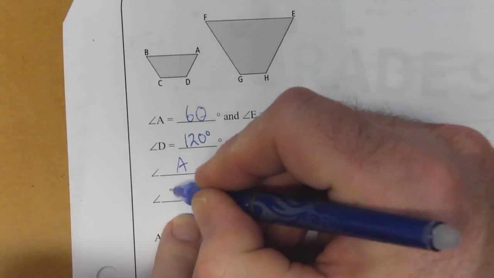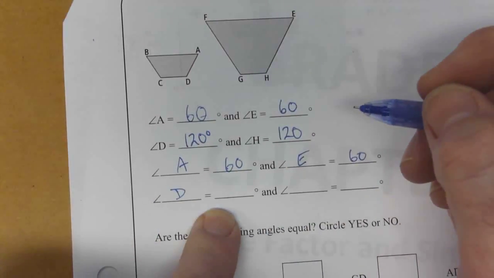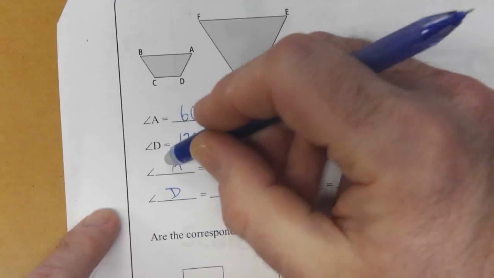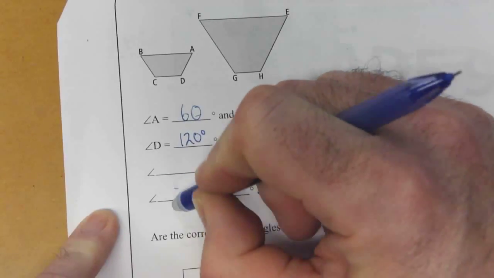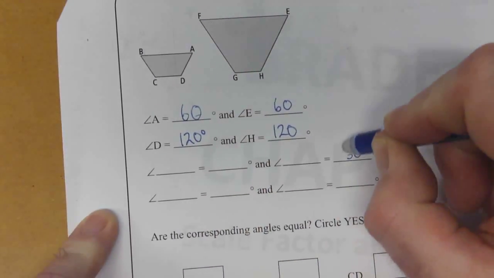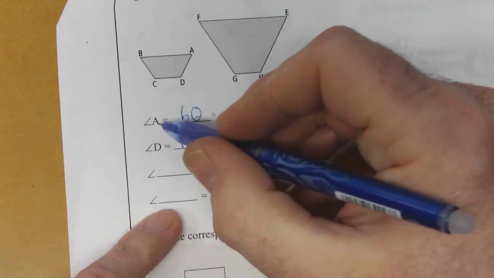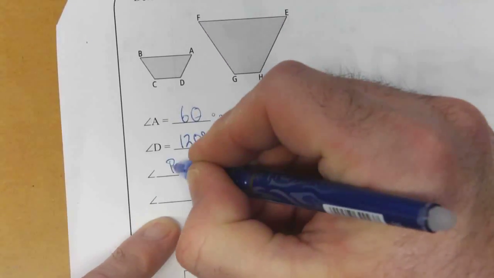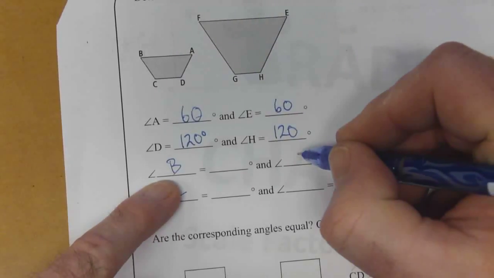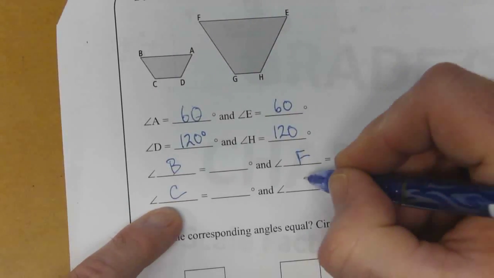Angle D, actually, my bad. We're supposed to be looking at different angles here. This is not a summary. So, we've looked at A, we've looked at D, let's look at B and C. And then B is going to correspond to F, and C will correspond to G.